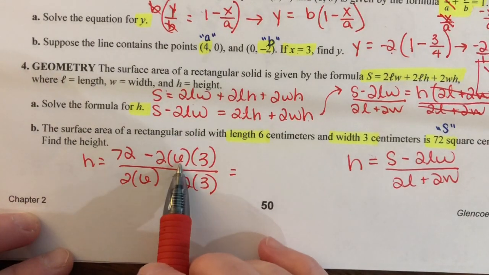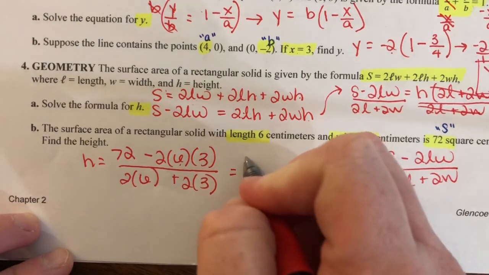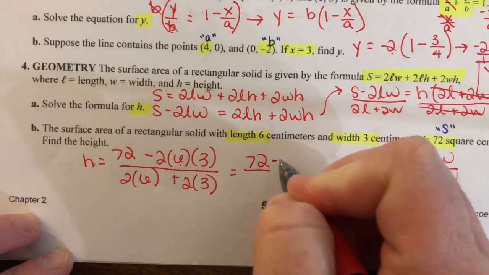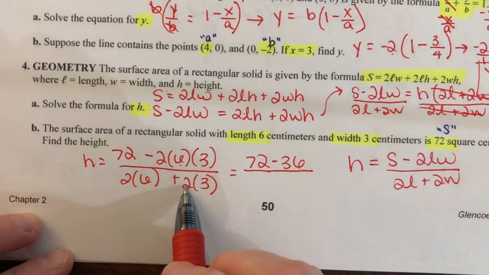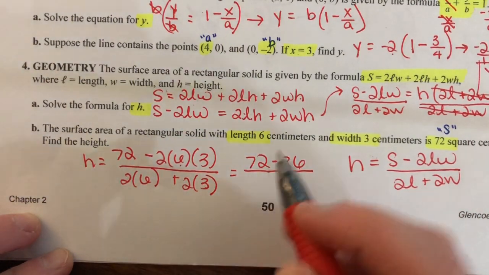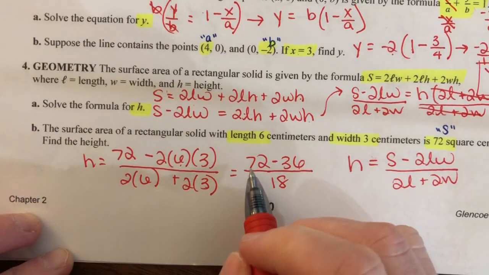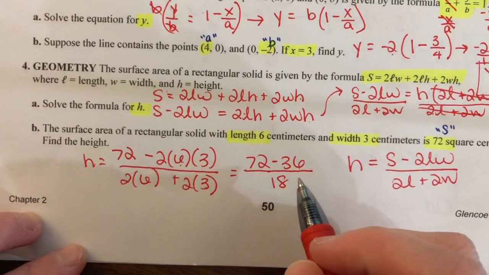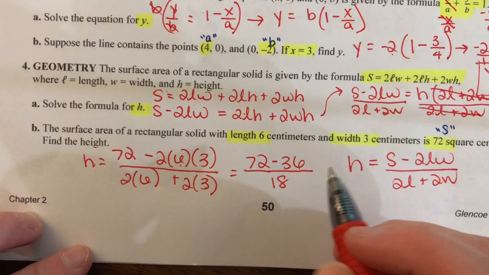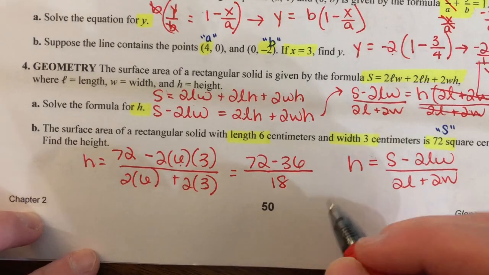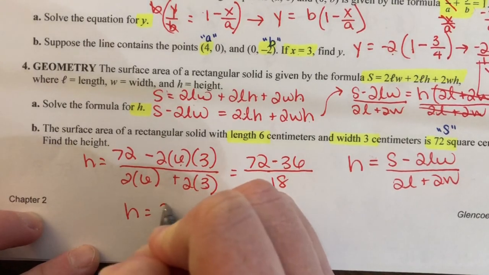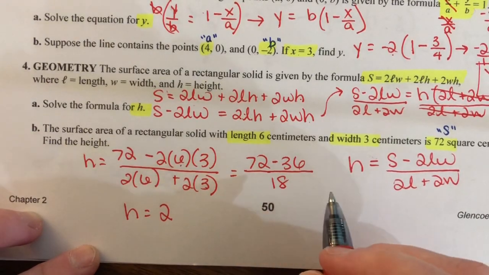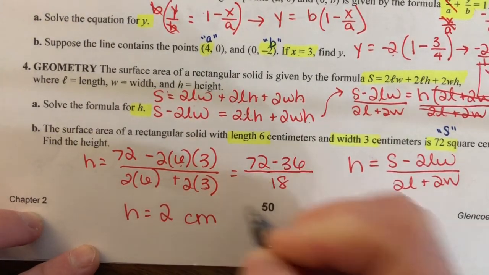So 2 times 6 is 12, 12 times 3 is 36, 72 minus 36 on top. 2 times 6 is 12, 2 times 3 is 6, 12 plus 6 is 18. 72 minus 36 is 36. 36 divided by 18 is 2. So our height equals 2, and it looks like everything is in centimeters.